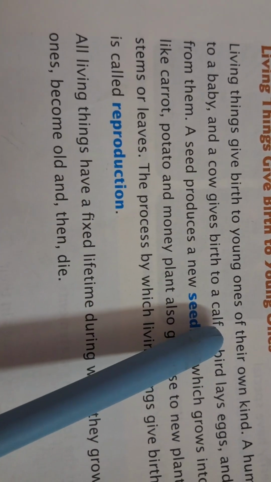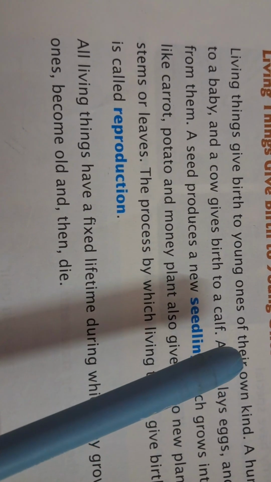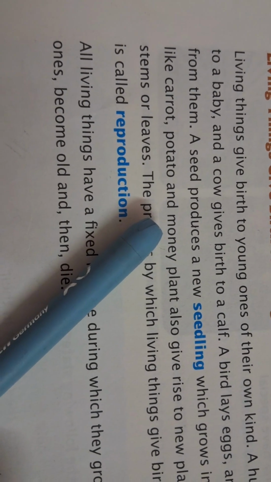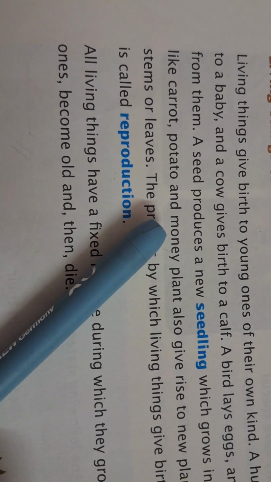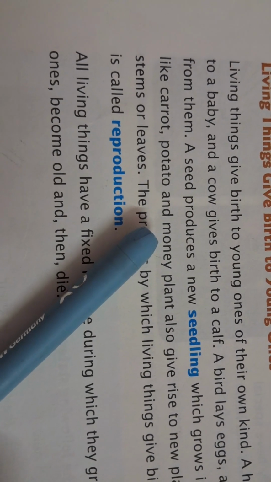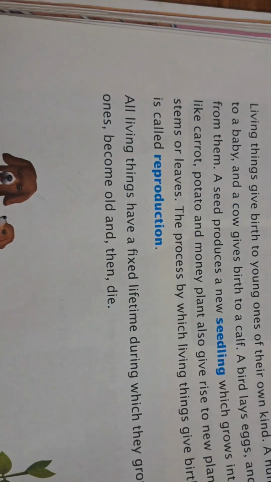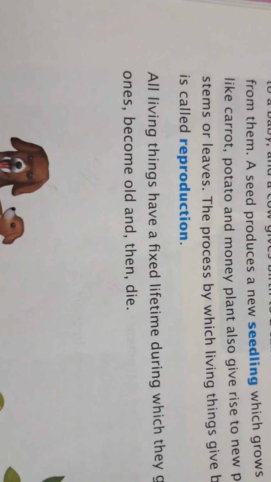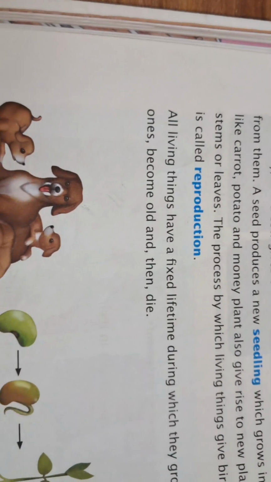This is the last. So the first point we studied about what? Growth. The second point, breathe. Third point, need food. Fourth point, what did we study?